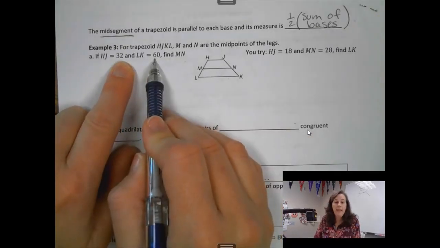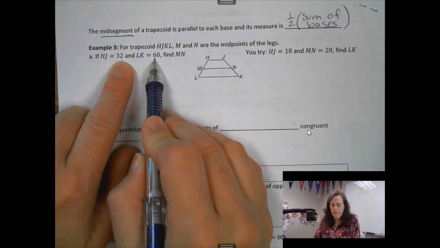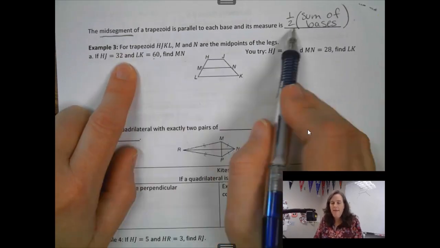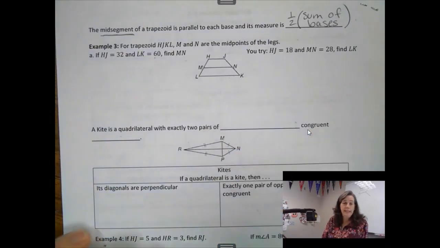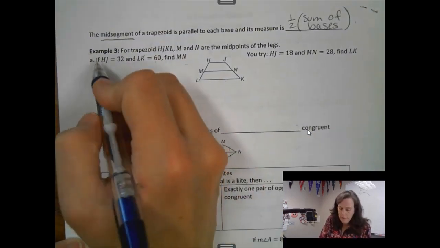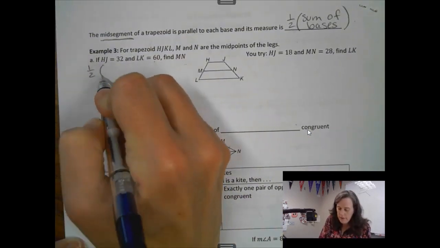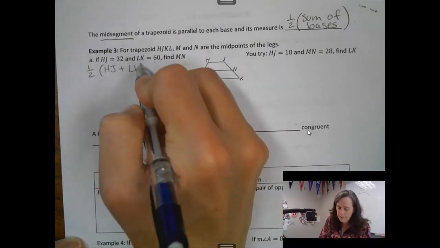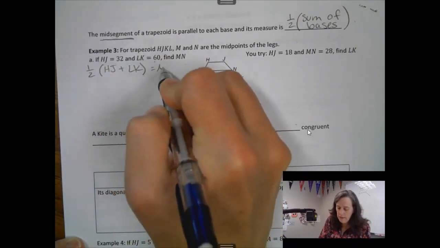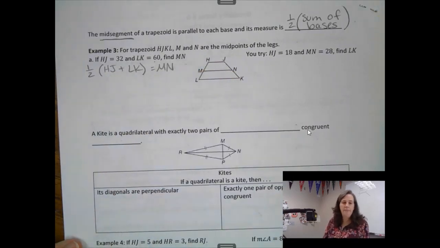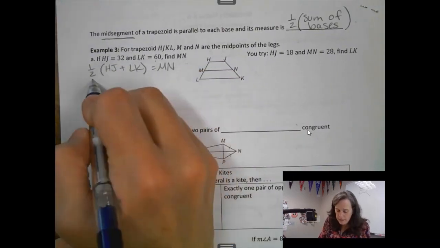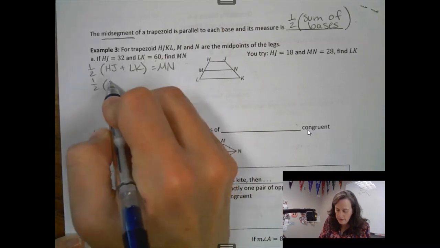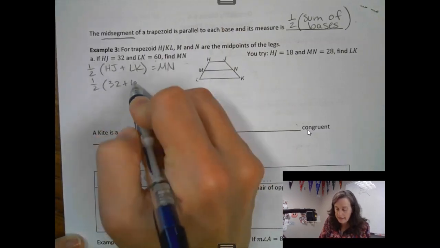HJ is that top base and LK is the bottom base. We'll add them together and then multiply it by 1/2, or we could say divide it by 2. So let's do 1/2 of HJ plus LK will equal that mid-segment, MN. Let's plug in the numbers that we've got, 32 and 60.